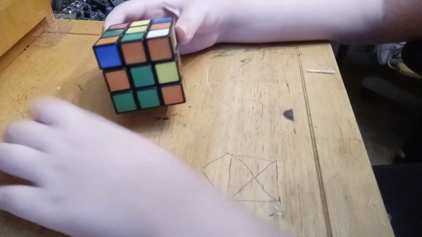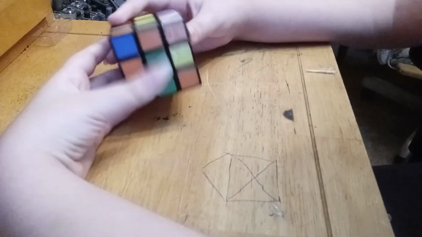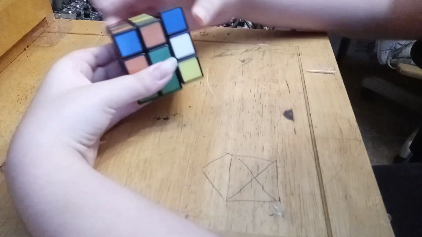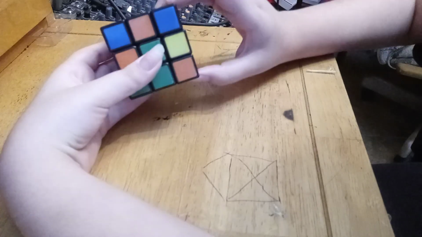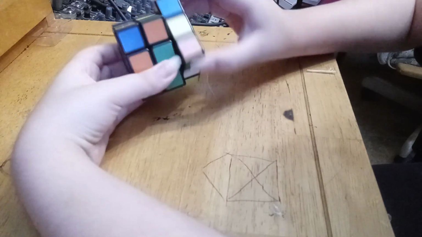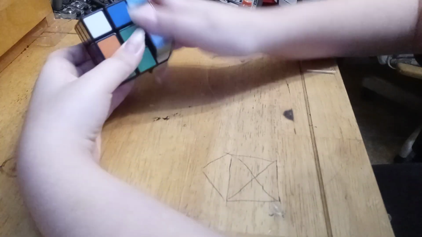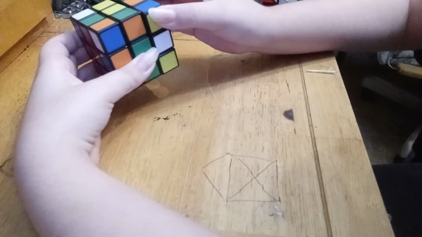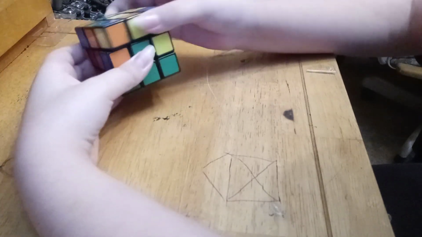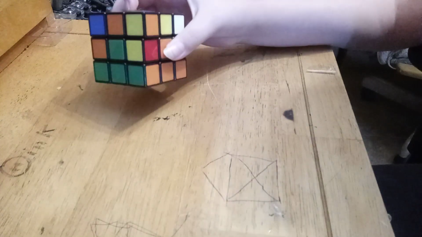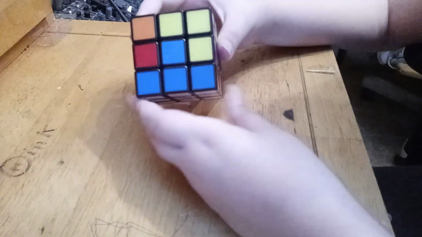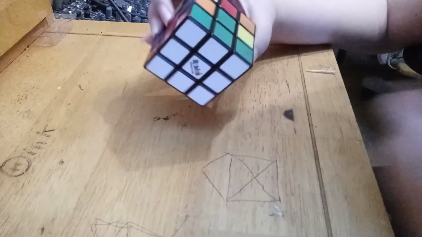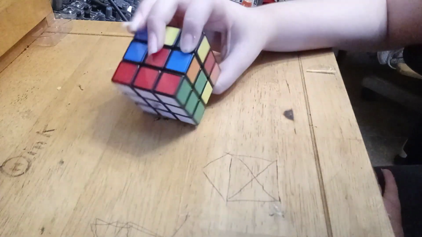Now we have another corner here. Just place it in like that. R, U, R prime, U prime. And we have to keep doing it until it's filled. R, U, R prime, U prime, R, U, R prime, U prime. See, it's filled. Now we keep going. So now the first layer is complete and white is complete.